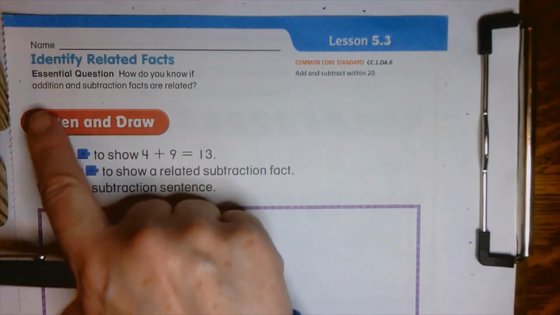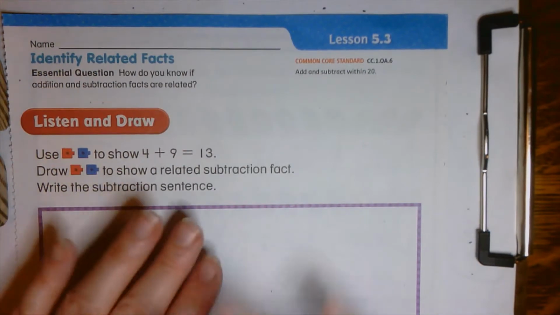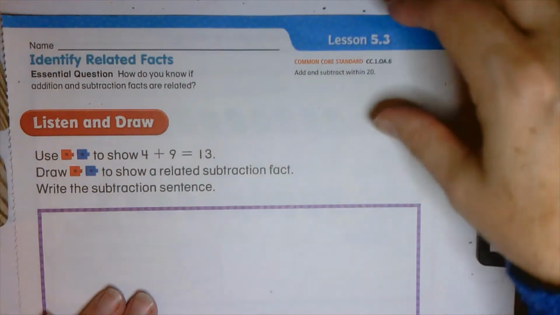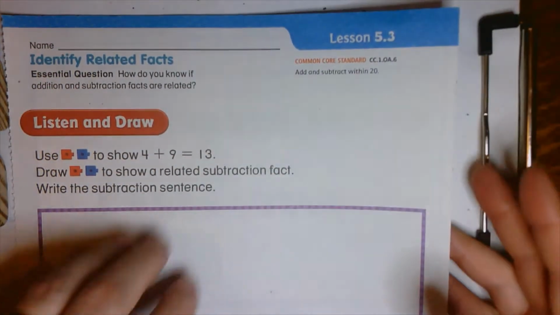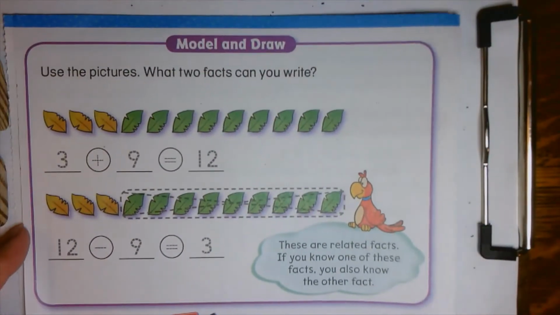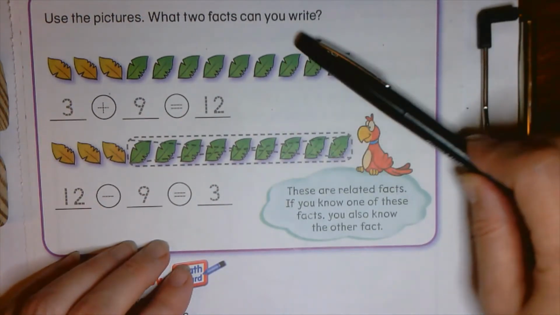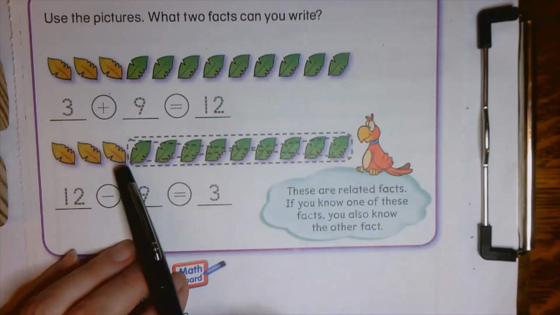Lesson 5.3, identify related facts. And right here, they often do some kind of warm-up sort of thing, but we're actually going to skip this today. We're going to jump right into the lesson on the next page. So take a look here at the pictures. You can see they started out the same, right? There's just different stuff happening in the picture.